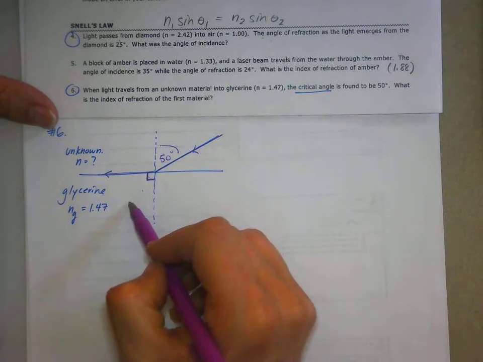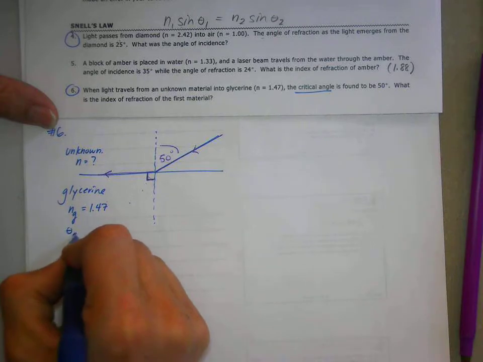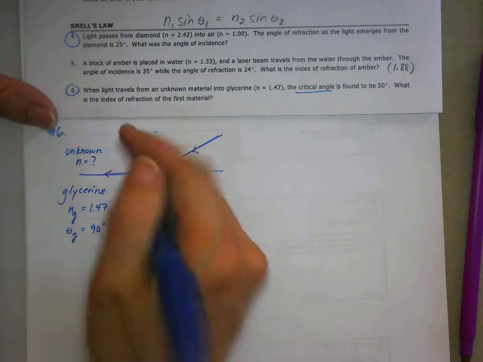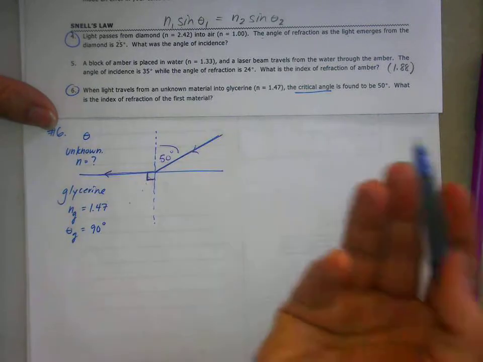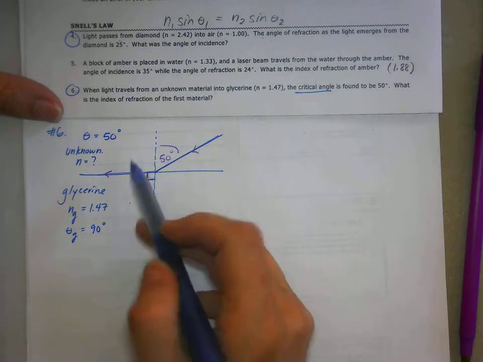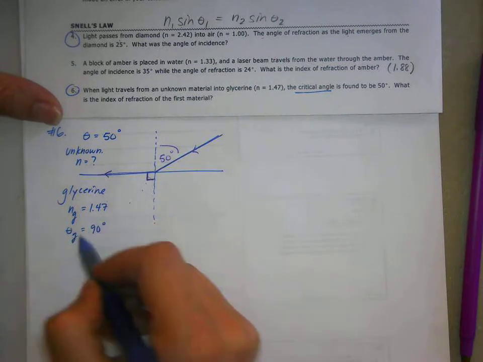So here's our two mediums. We actually know what the theta in the glycerin is. Theta G is 90. And I know that theta of my unknown, why don't I just put no subscript on that one, is 50 degrees. So I know an angle. I don't know this index of refraction, but I know these two.